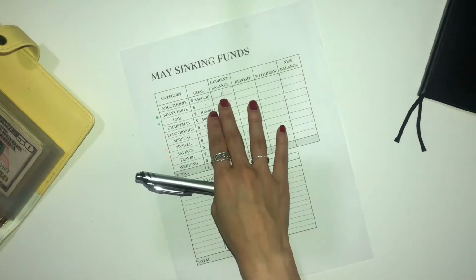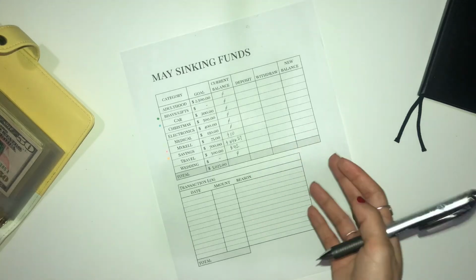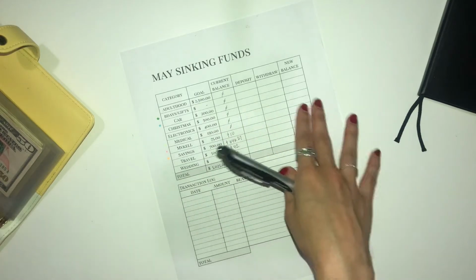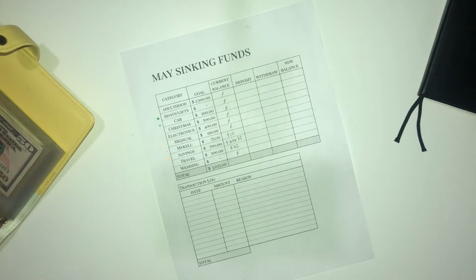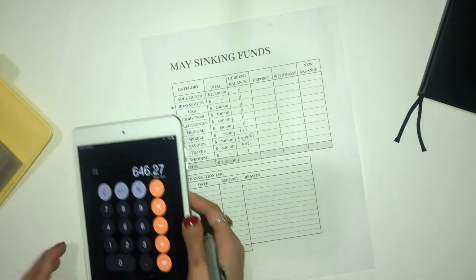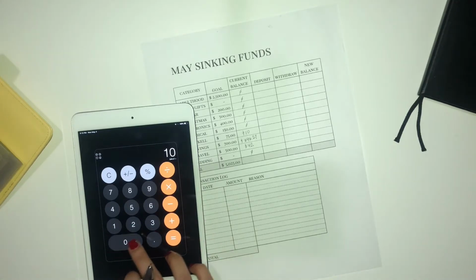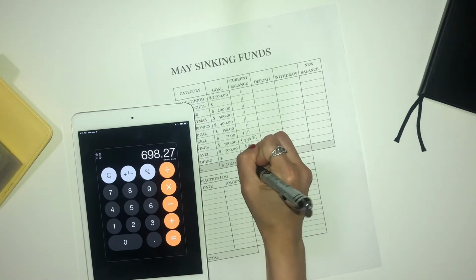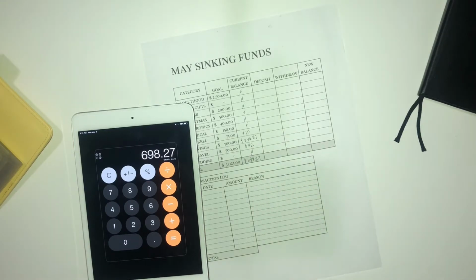and then 0. So the starting balance for the month, a lot of them have 0 because I started to fund them this month. So it'll be nice to see how much I've been able to add to each one when we close out the sinking funds for May. So in total for savings, we have plus 10 plus 42. So we have $698.27.